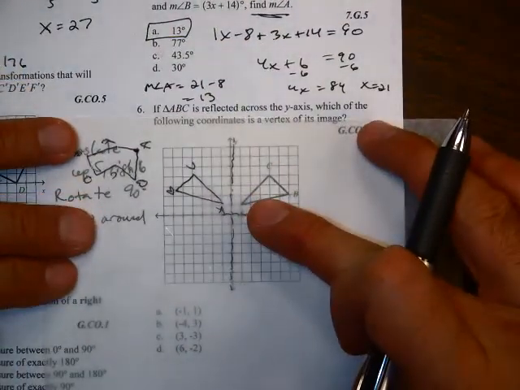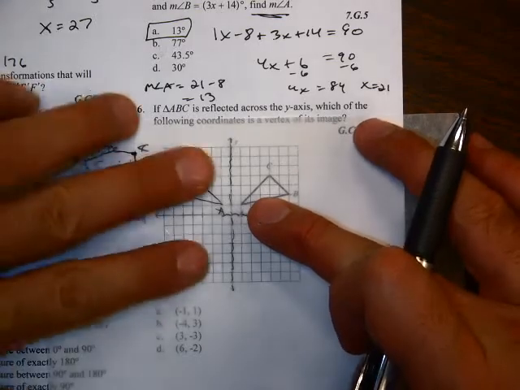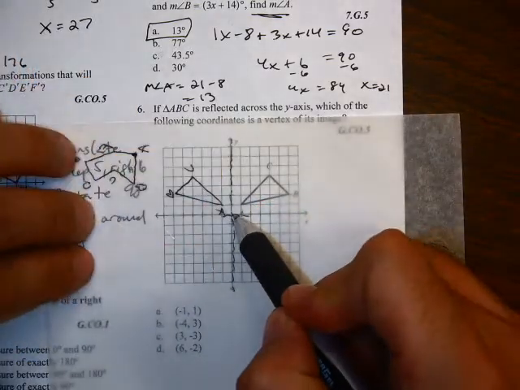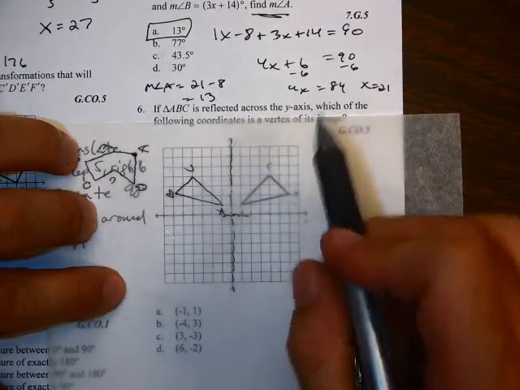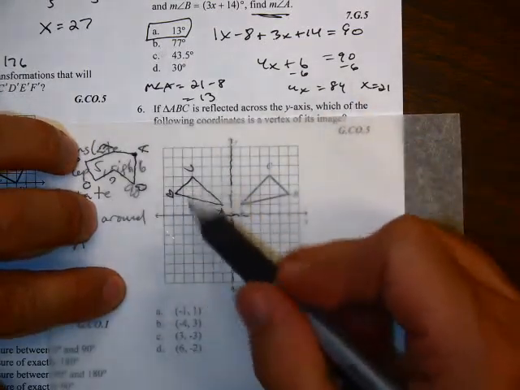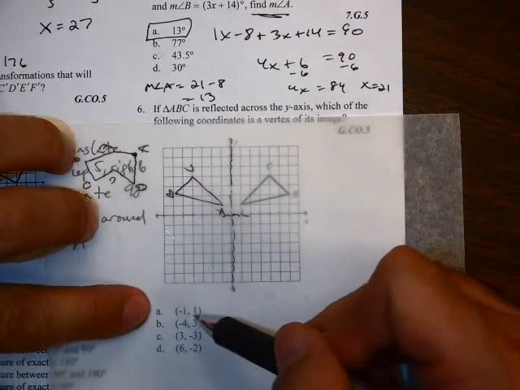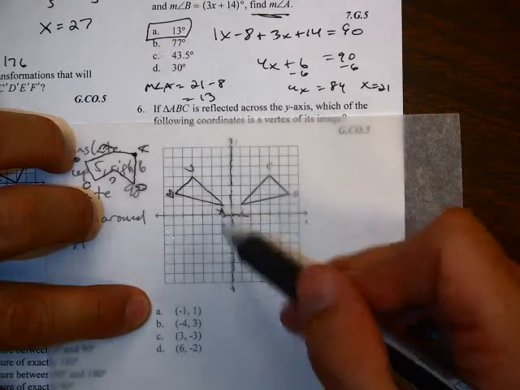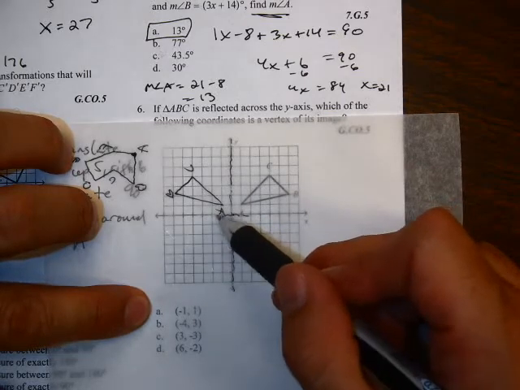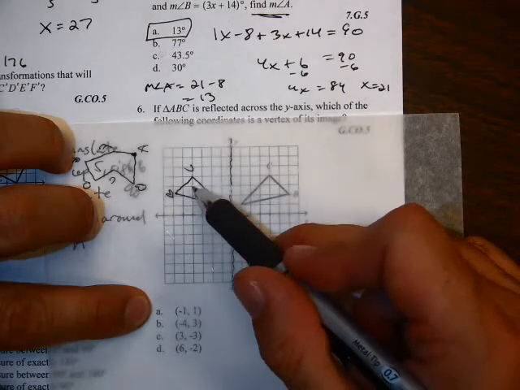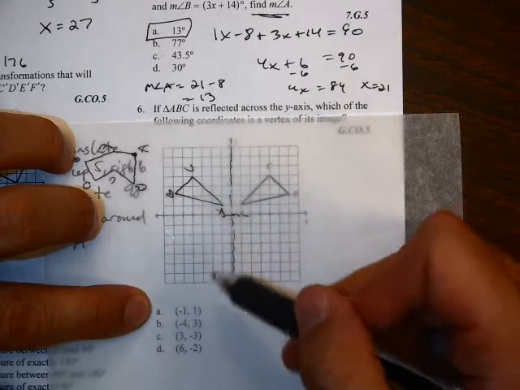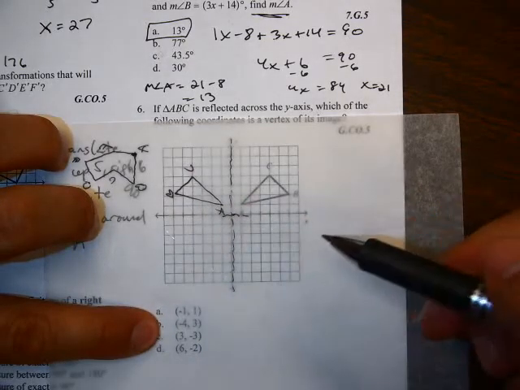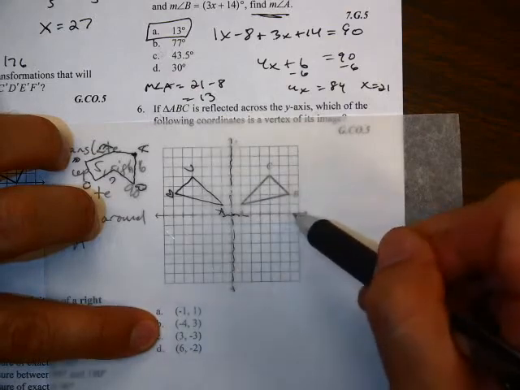That tells me I got to line it up. Remember, you're lining up the dashed line with that origin there in the middle. And they're asking only about which of these would be actually on this triangle. So if I look at the answer choices, I have negative 1 and 1. Negative 1 and 1, that is there, that's on it. Negative 4, 3, negative 1, 2, 3, 4, up 1, 2, 3 is not on the corner. 3, negative 3 is way off. 3, negative 3 is down here. 6, negative 2, same thing all the way down here.